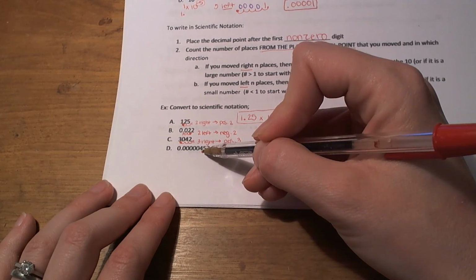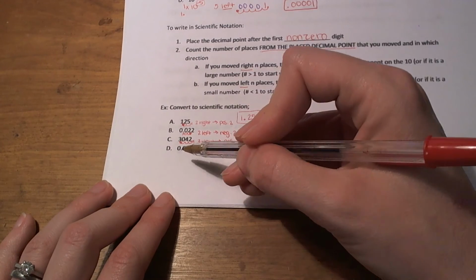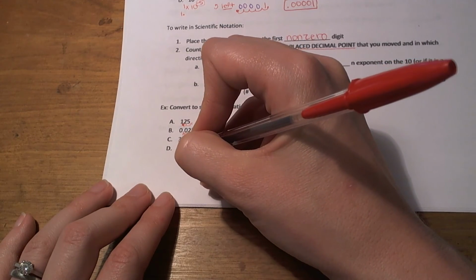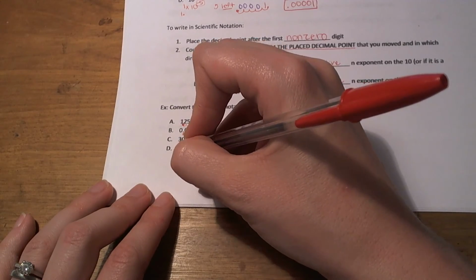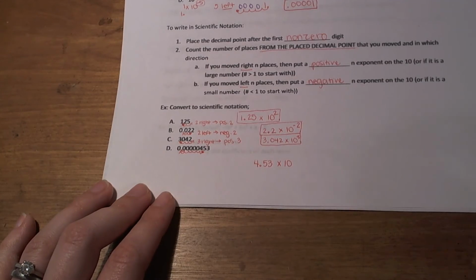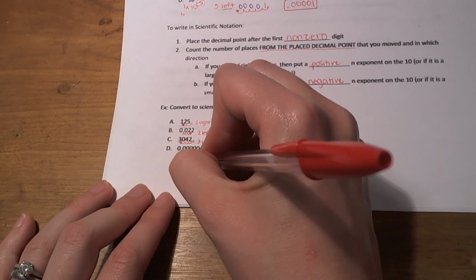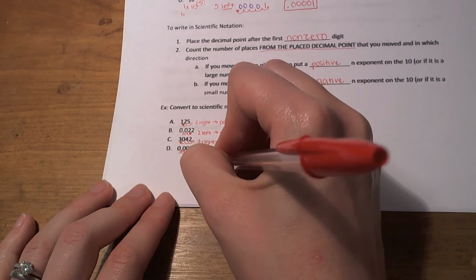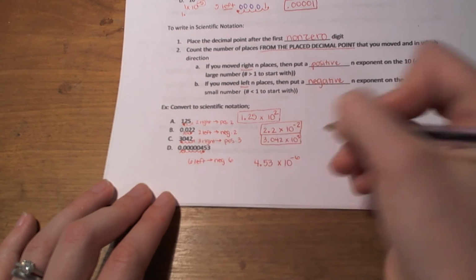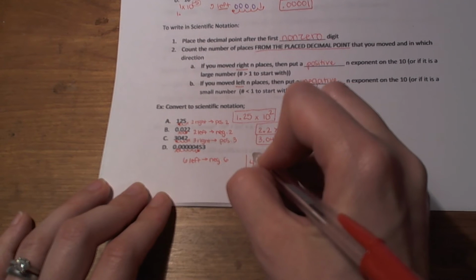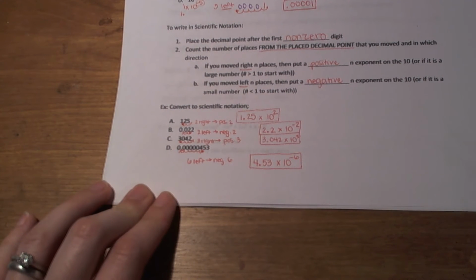So to go from where we placed the decimal back to where it started, we have to go 1, 2, 3, 4, 5, 6 to the left. And if we went 6 steps to the left, that is a negative 6 exponent. So 4.53 times 10 to the negative 6 is your answer for D.